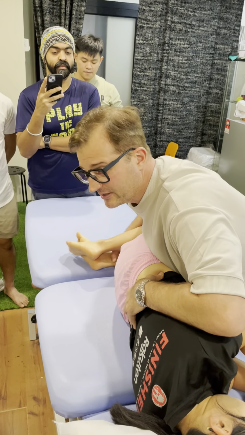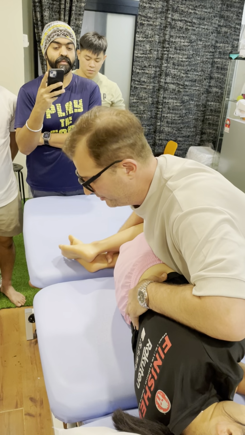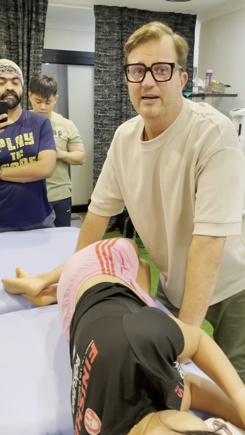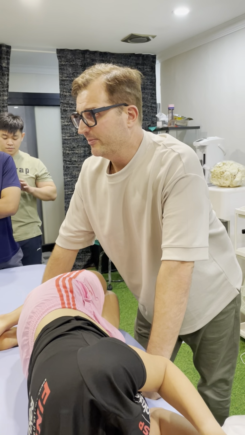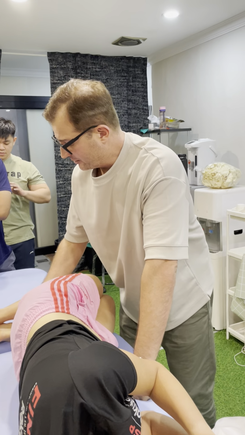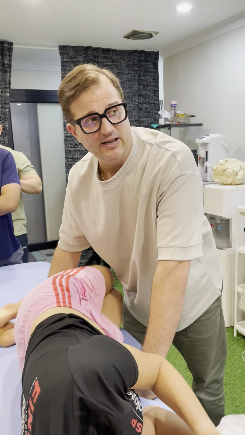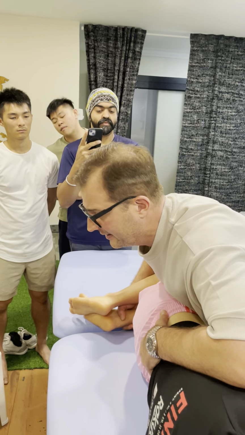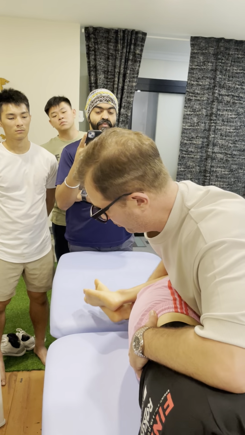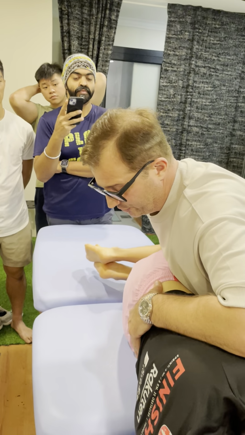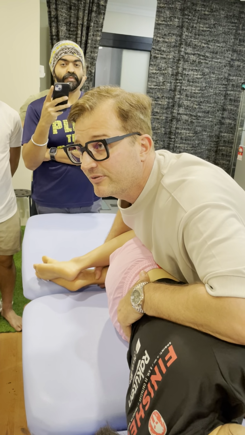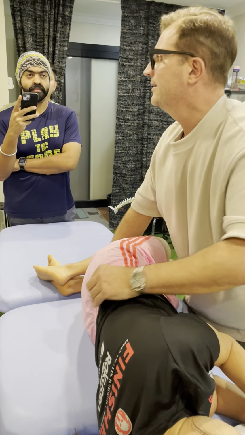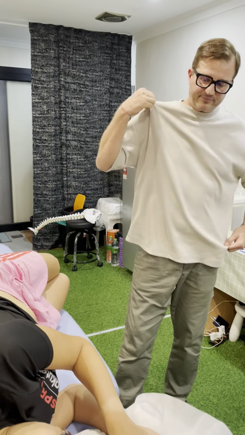Feeling for that approximation, segmental mobility. Looking, is that stiff or are the joints moving fine? Compare the level above and below. You see, maintaining this flexion, I'm not really lifting, I'm pushing back to get that extension, okay? So that would be extension.